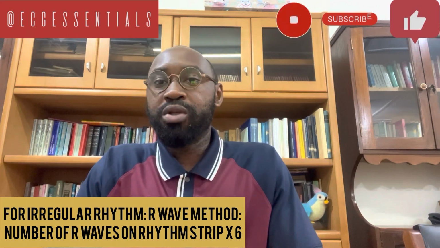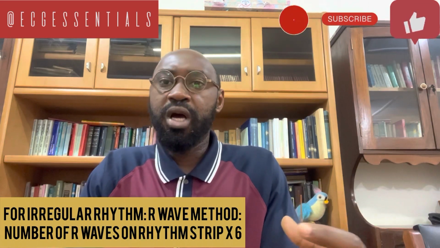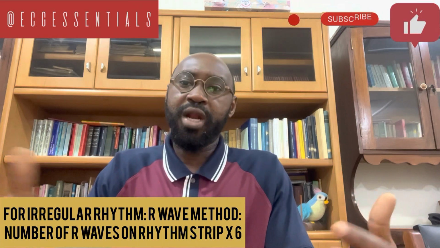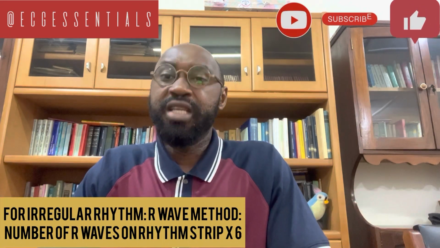This is so because the rhythm strip, which is mostly lead 2, usually records for a longer period as opposed to the other leads.